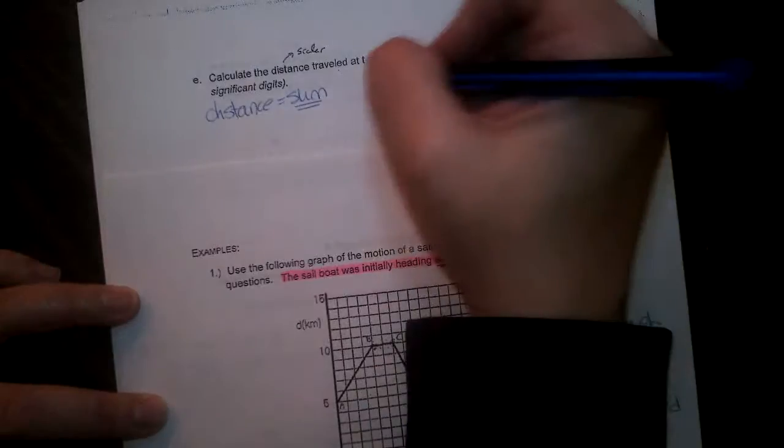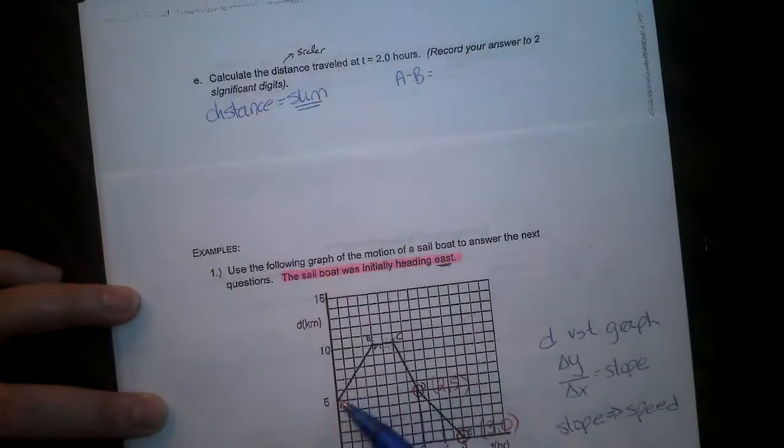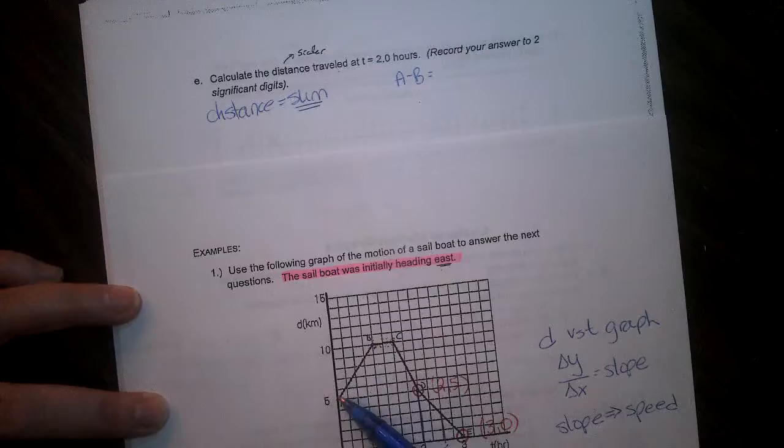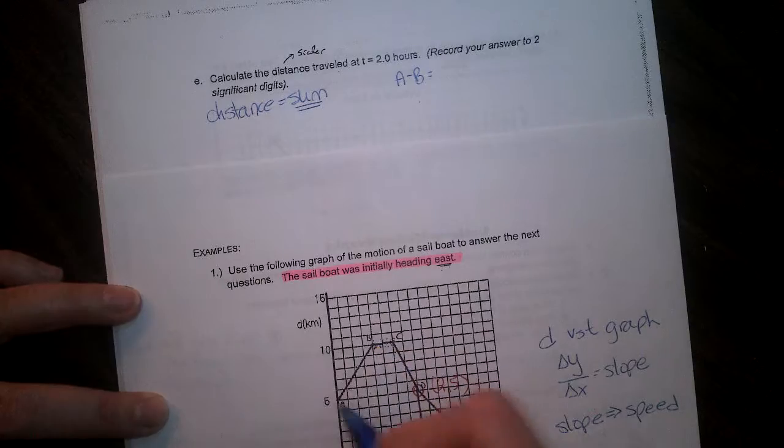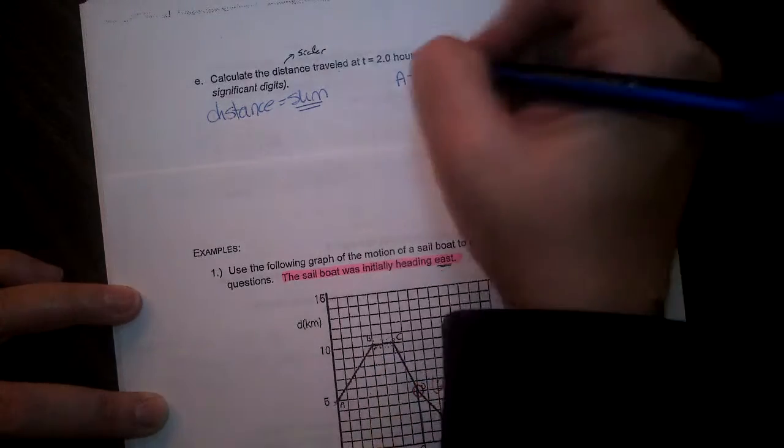So from point A to B, how much distance did we cover? Well, let's look. Here's A. It starts out at 5, and it goes to 10. So what's the distance covered? 5.